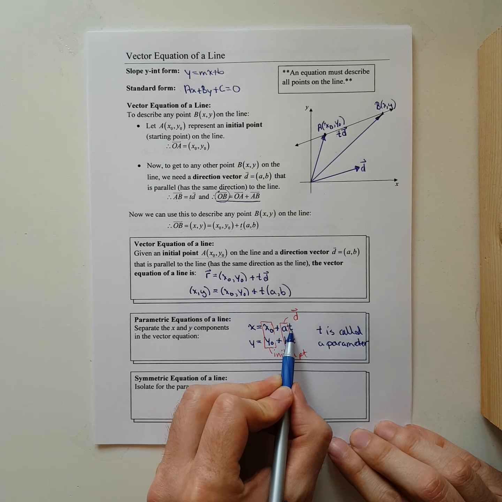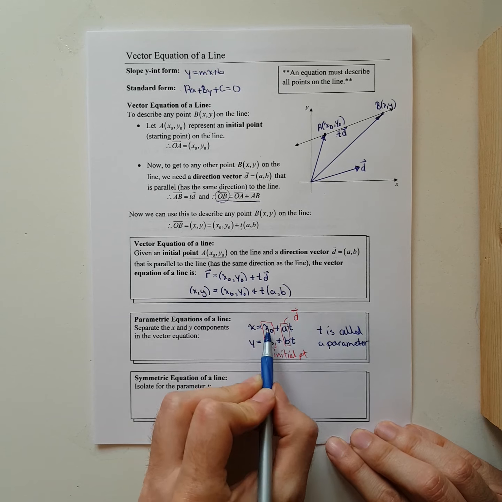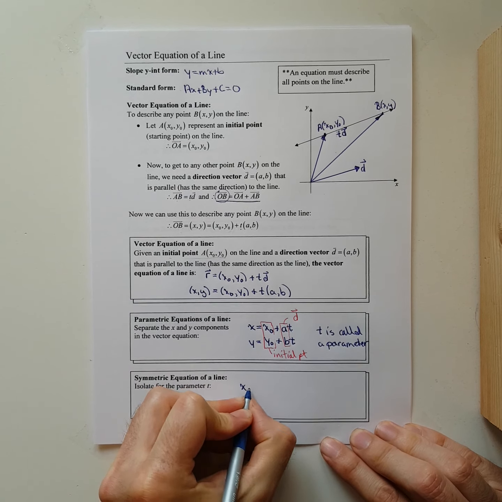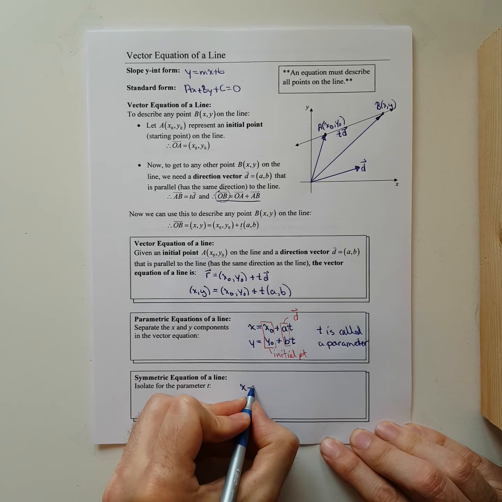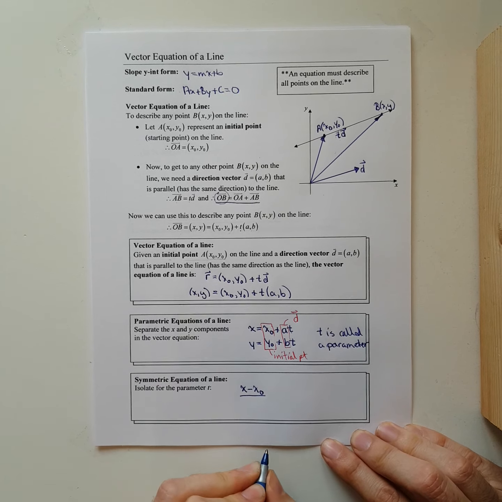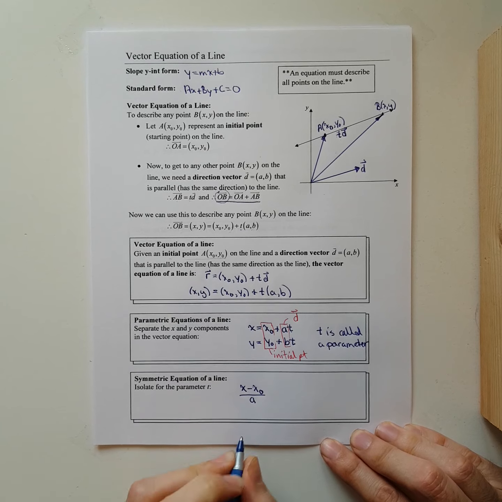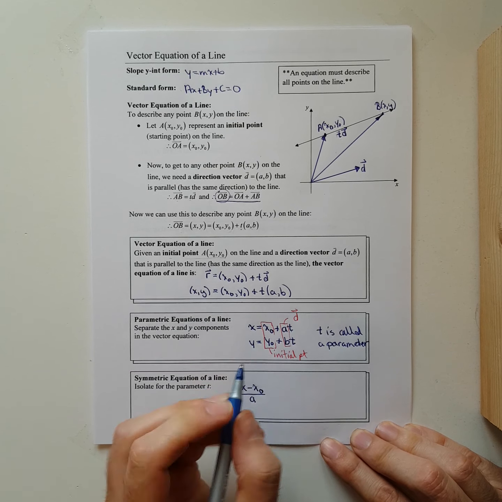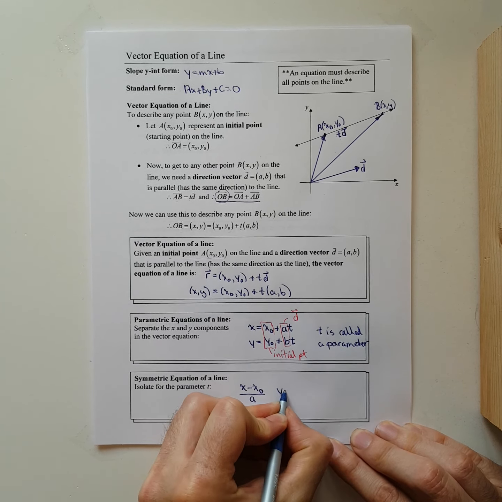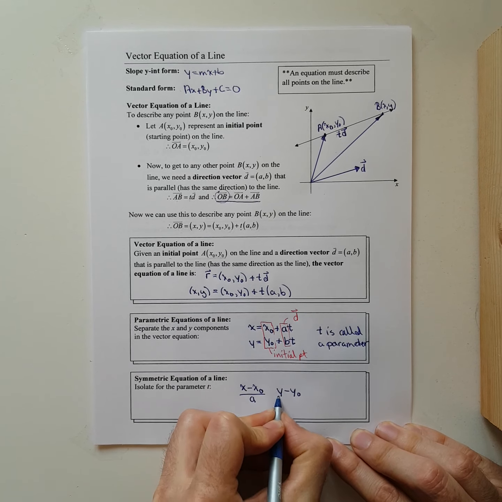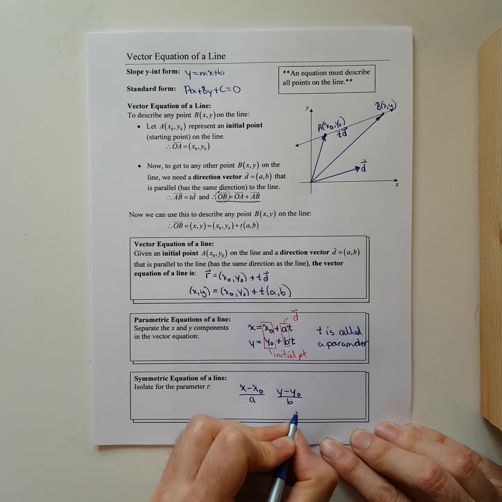So if I isolate for t in this first version, I would have x minus x naught all over a. And if I isolate for t in this version, we would have y minus y naught all over b.